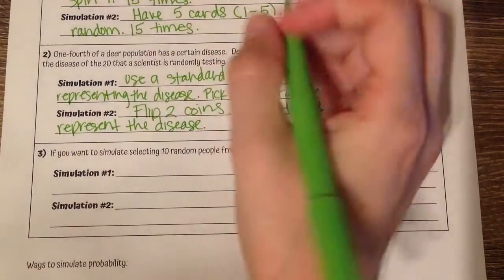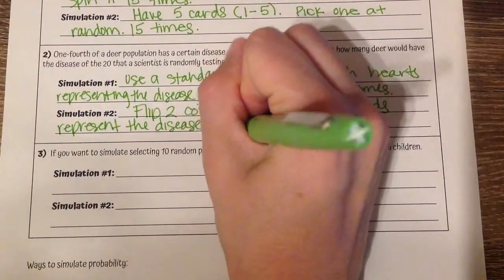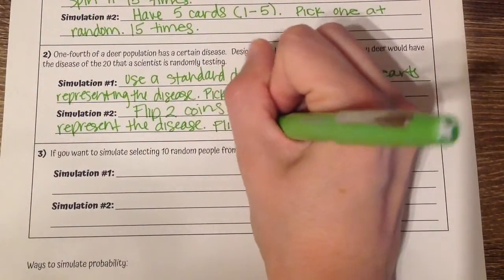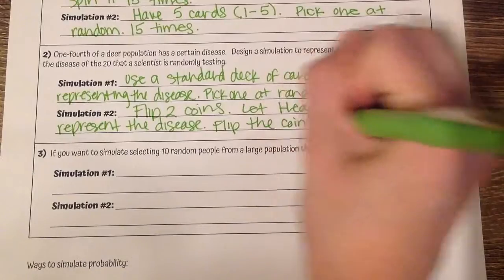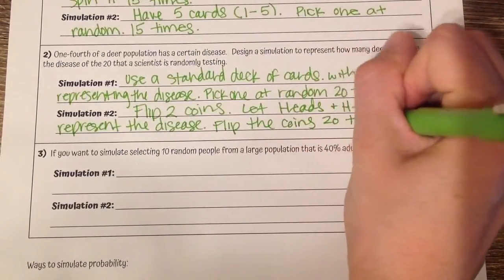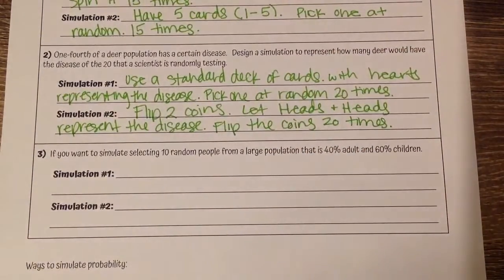And then same thing, flip the coins 20 times to represent the 20 deer. If it's any other combo, if you get heads-tails, tails-heads, or tails-tails, that would represent that they did not have the disease. But if you get heads-heads, that's representing that that deer gets the disease.